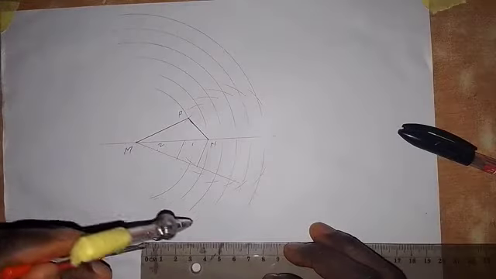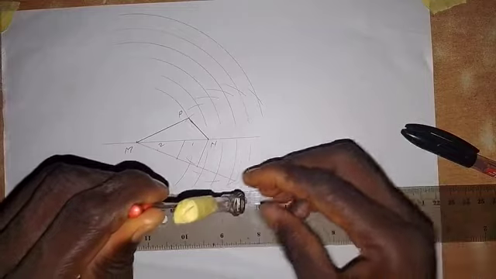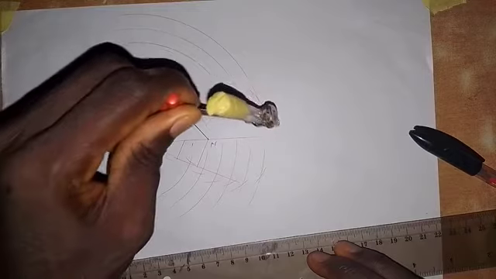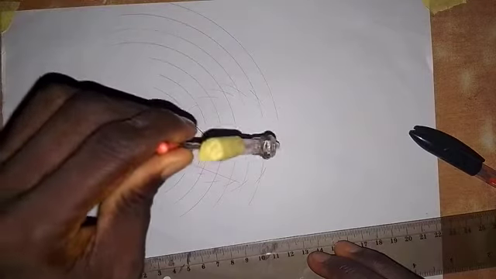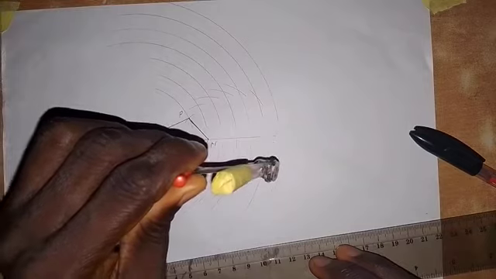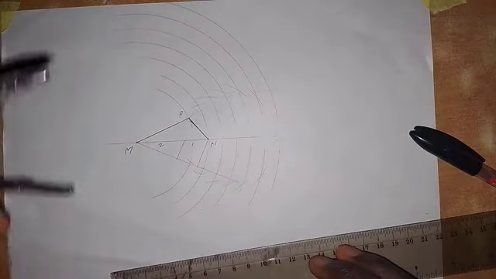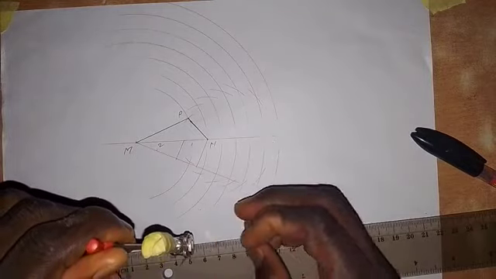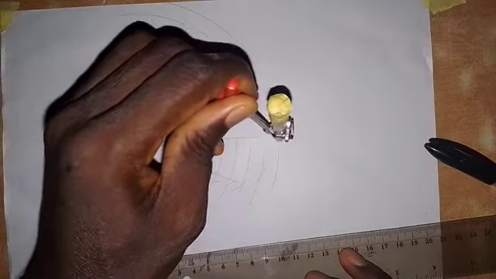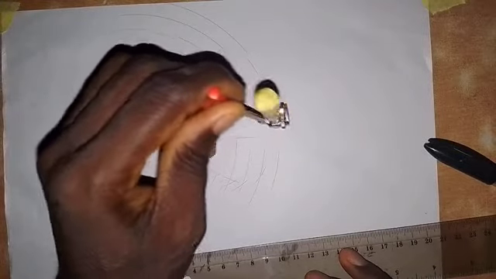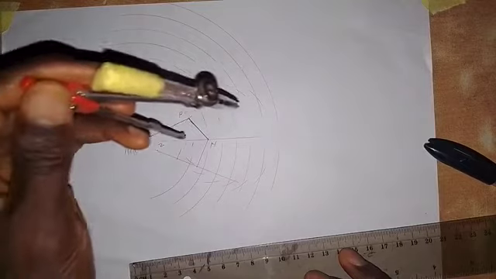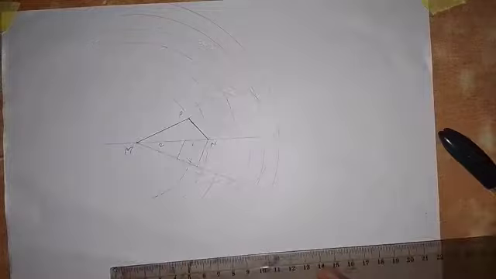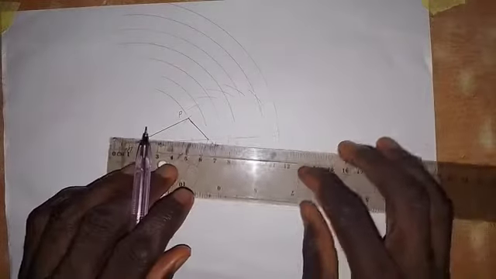So the last one is I will take 100 millimeters on the ruler. So I put it at point M, and I will draw an arc like this. Okay, so draw an arc here. Then I will take 50 millimeters on the ruler, which I will put the pinpoint at point N here, and I will draw an arc. So looking at this, it's close already, so it can't cut this one. So that means at this point here, I need to extend this line.